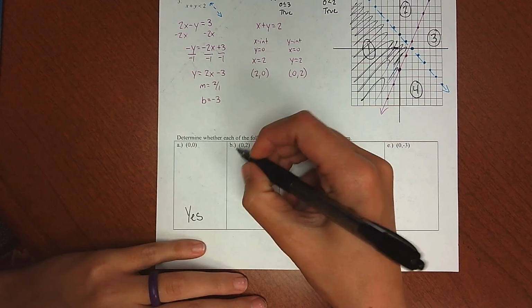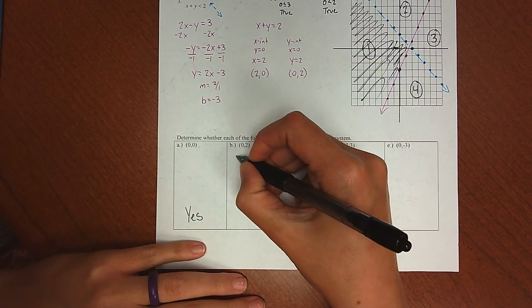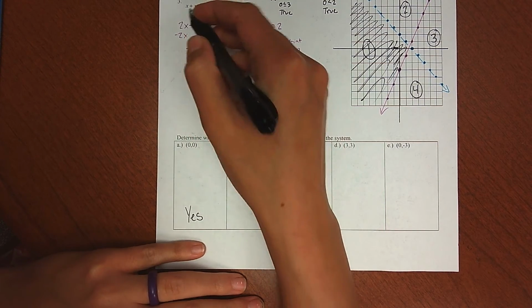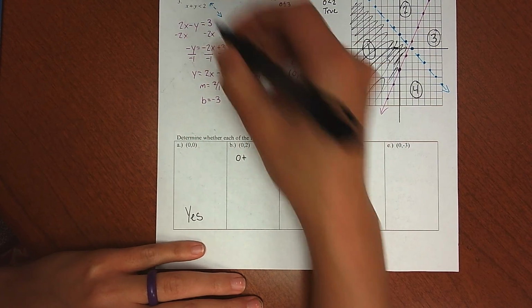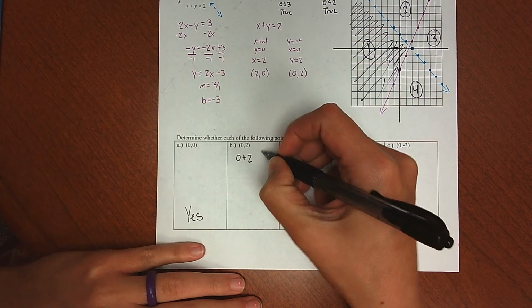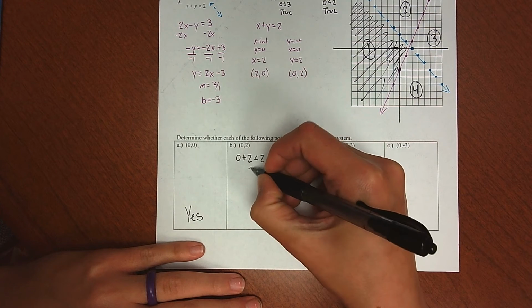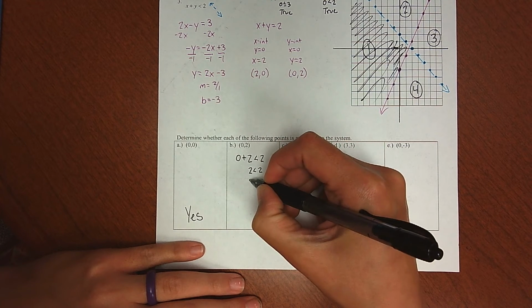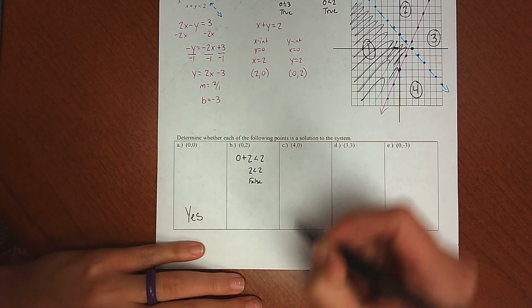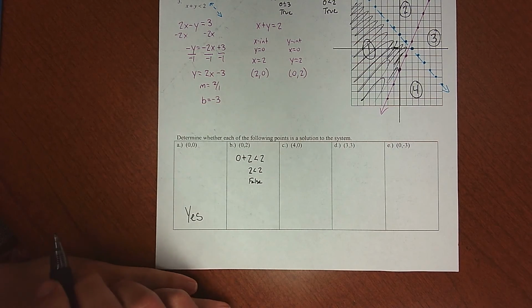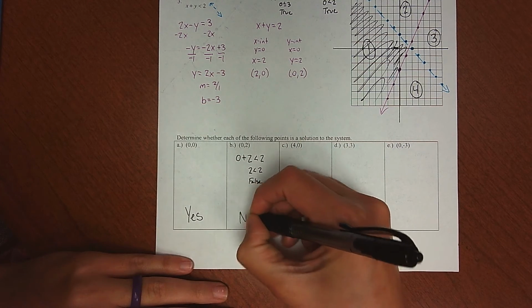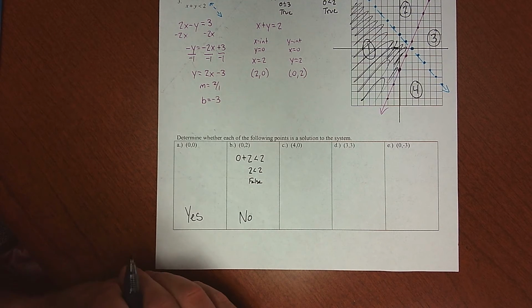Let's see that algebraically. So 0 is replacing the x, plus replace the y with 2. And then is that less than 2? 2 is less than 2, that's false. So because it's false for at least one of the inequalities, it means that no, this is not a solution to the system of inequalities.